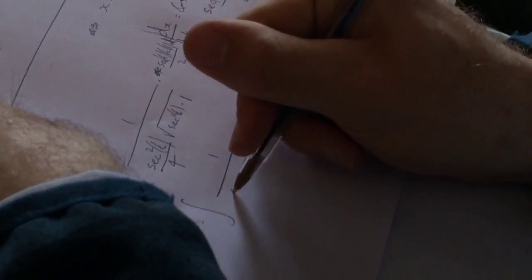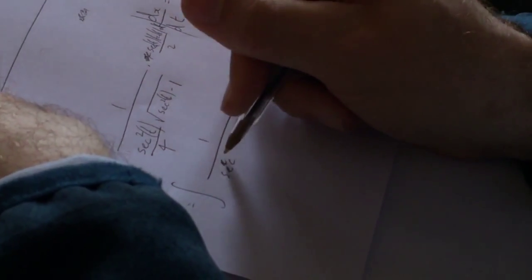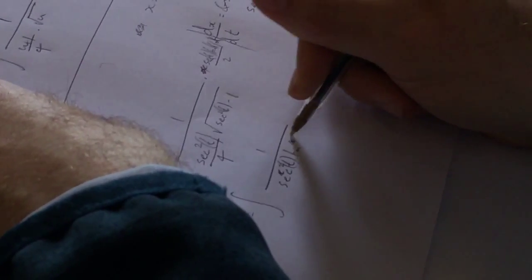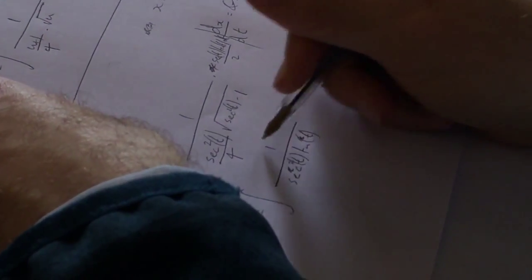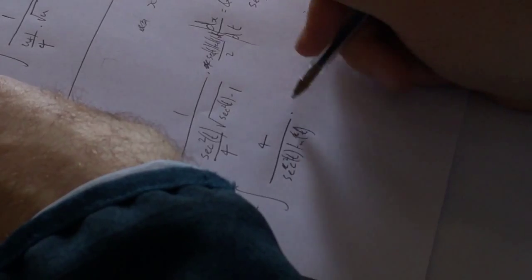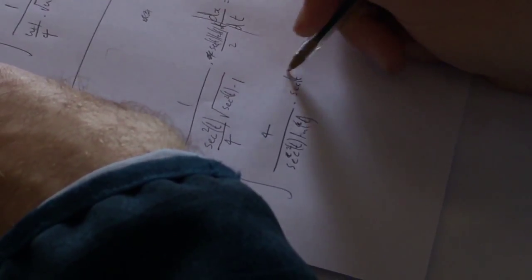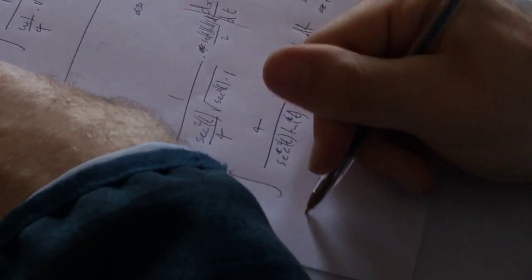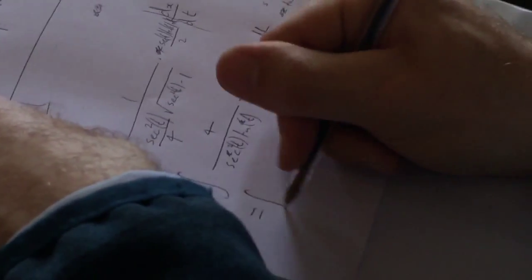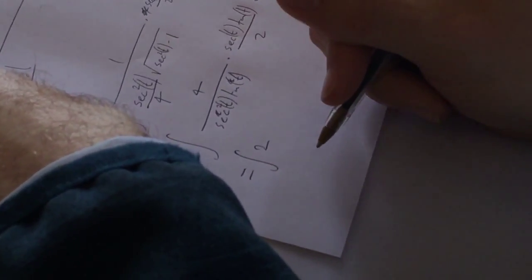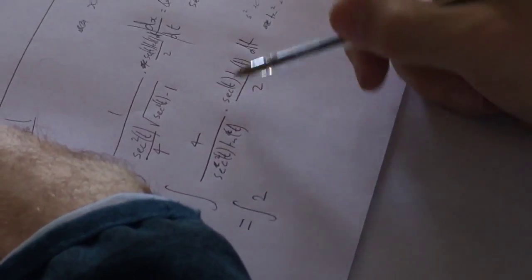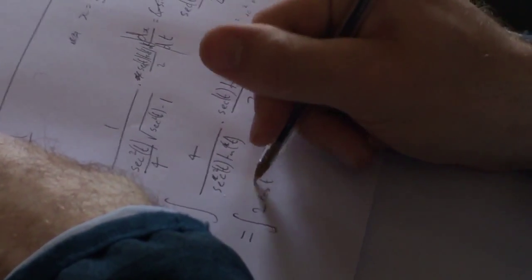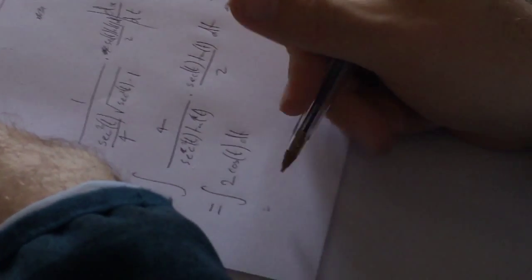So that's 1 over secant squared t tan t, and then if the 4 jumps up to the top, times secant t tan t over 2 dt, which is equal to the integral of 2. Tans cancel, one of the secants cancels, 2 cosine t dt.